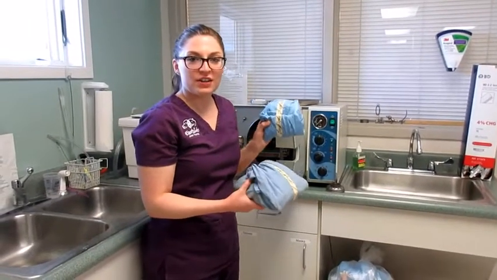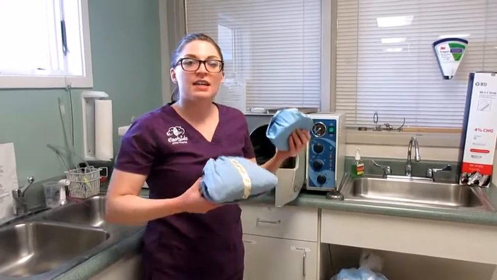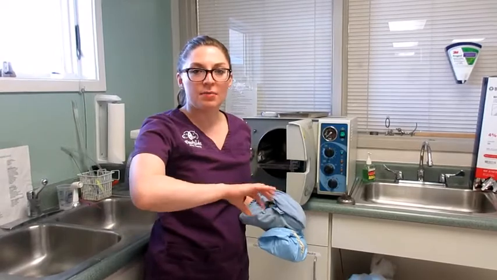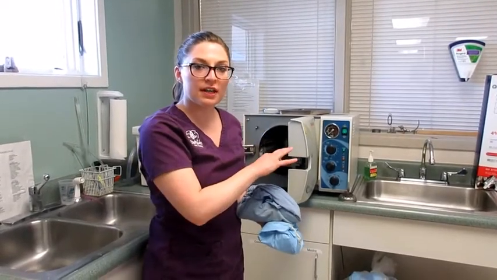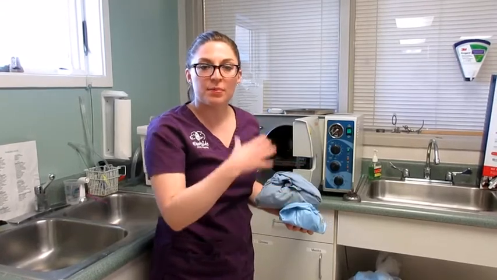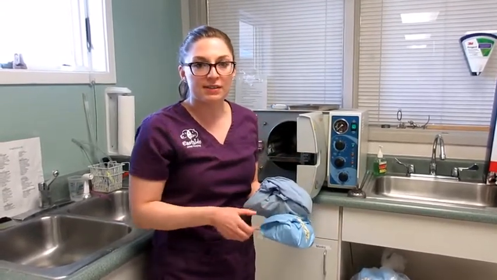So this is the autoclave. The autoclave works by electrically heating water to create steam, and then the steam pushes all the air out of the autoclave so that then the temperature and pressure builds up to the appropriate setting, and then the steam under pressure is what kills microorganisms.